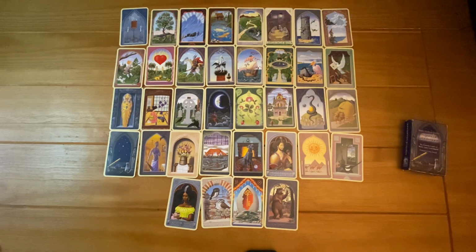So let's start by looking only at the cards that connect and are shared by Kronos and Rhea, all right? The primary connecting card is the bouquet. Now the bouquet sits directly above Rhea's head, and it's the card of what?